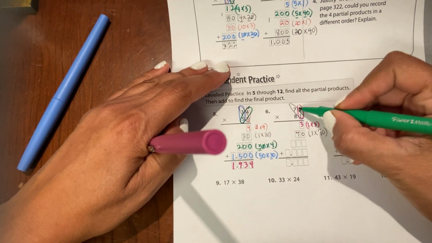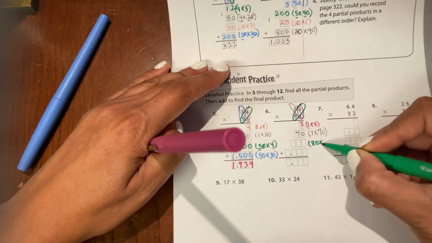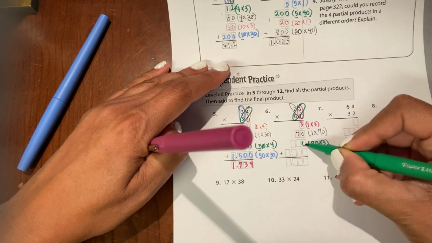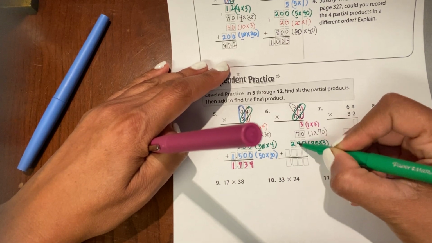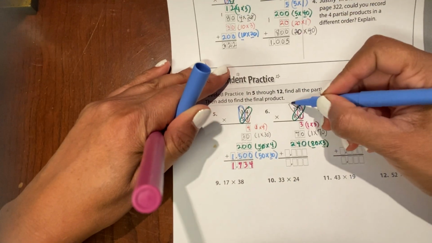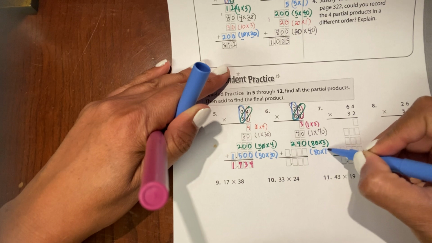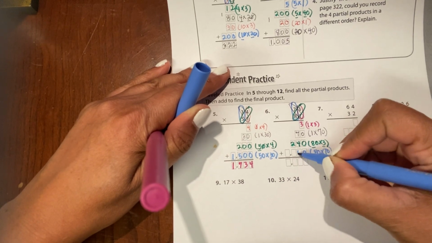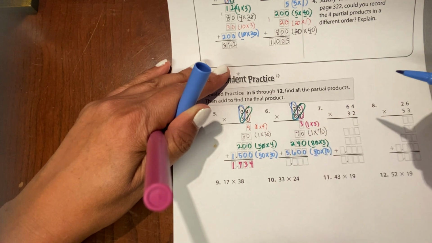Then we're going to move on to the tens place. 80 times 3. You trail your 0. 8 times 3, 24. And finally, you multiply these together, which is 80 times 70. Trail your two zeros. 8 times 7, 56.